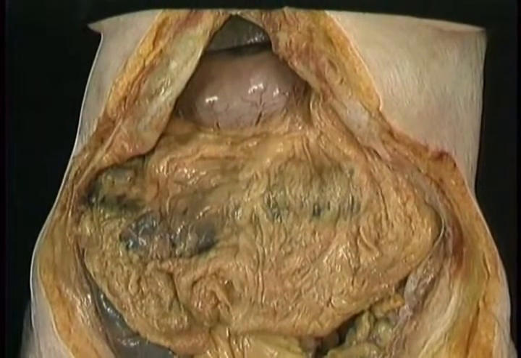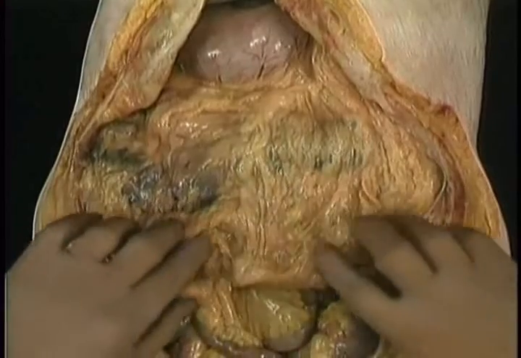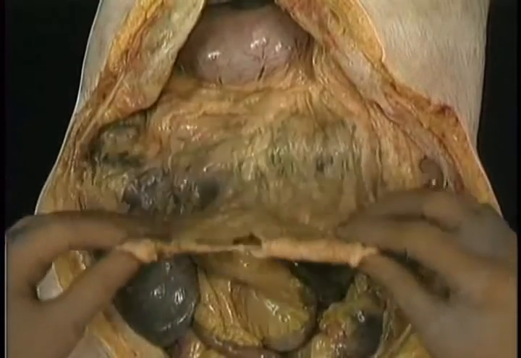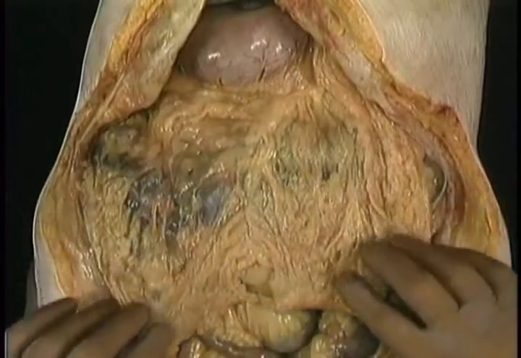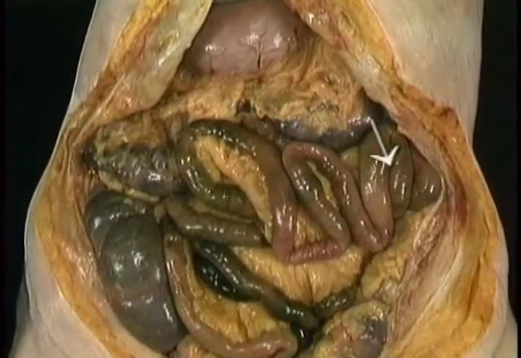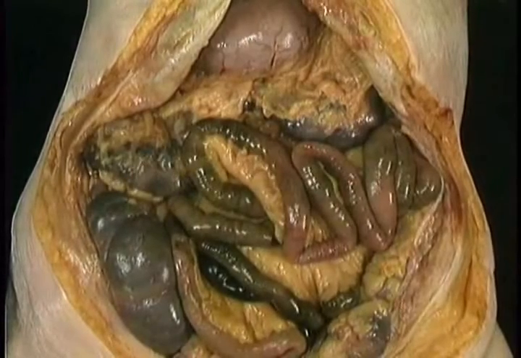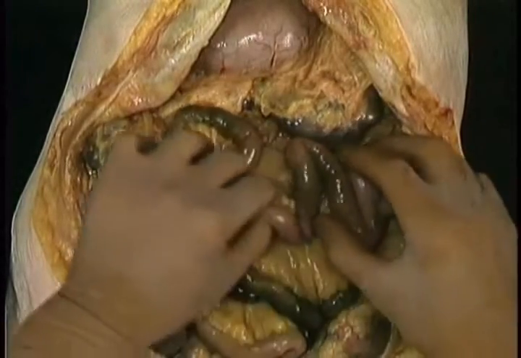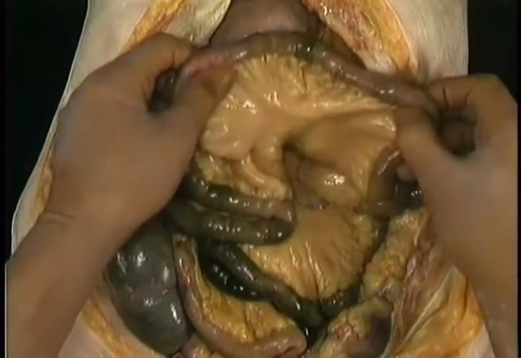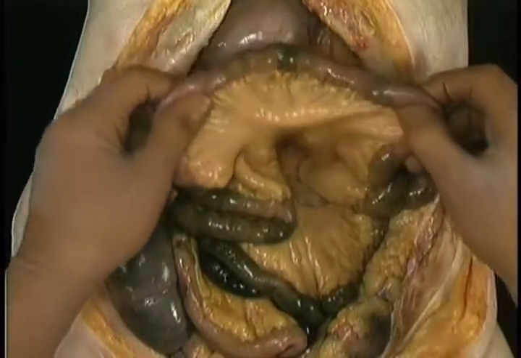To get a clear look at the stomach, we'll remove several structures in front of it and below it, starting with this bulky fold of peritoneum, the dependent part of the greater omentum. Next, we'll remove these numerous loops of jejunal-ileum that make up the greater part of the small intestine. We'll remove them by dividing the double sheet of peritoneum that attaches them to the posterior abdominal wall, the mesentery.